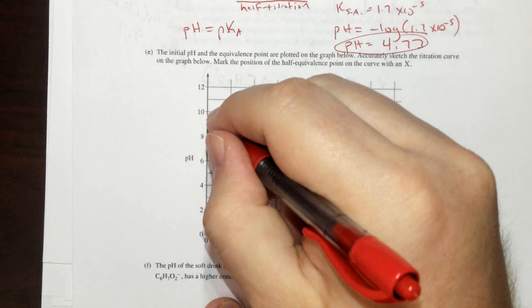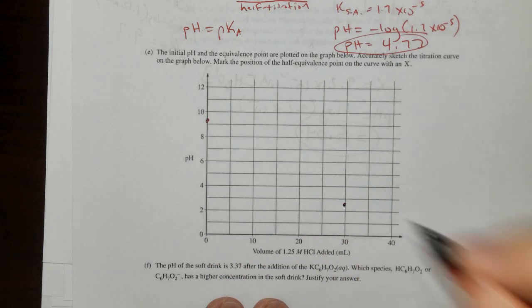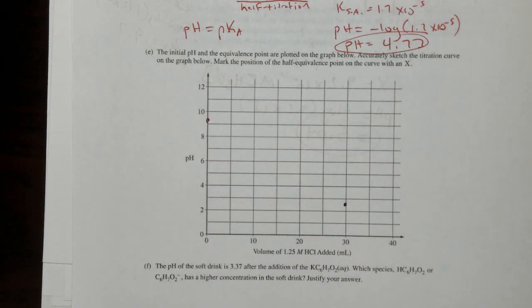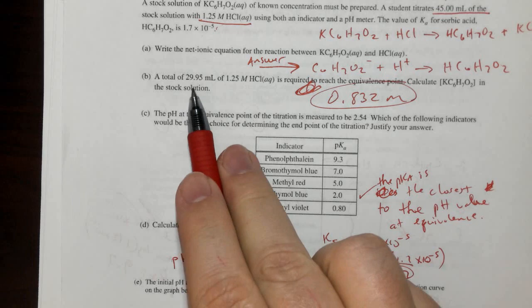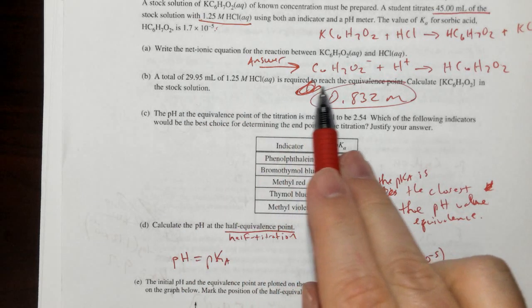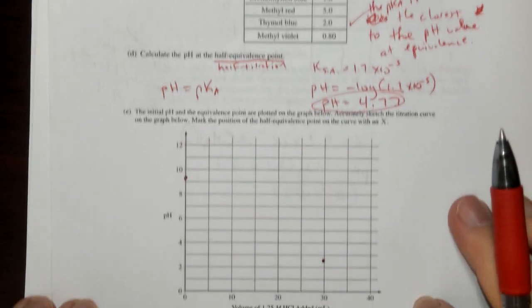Alright, and then the initial pH and the equivalence point are plotted on the graph below. They're not very big dots, but they're there. Accurately sketch the titration curve on the graph below. Mark the position of the half equivalence point with an X. So we know from part B, back up real quick, that a total of 29.95 mL is required to reach equivalence. So that's 30.